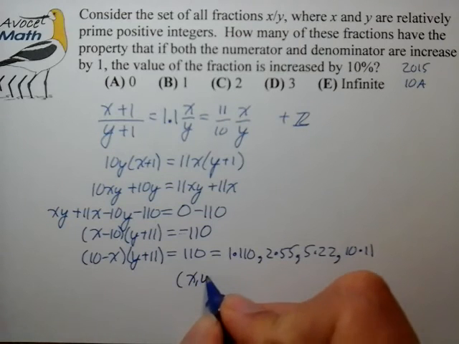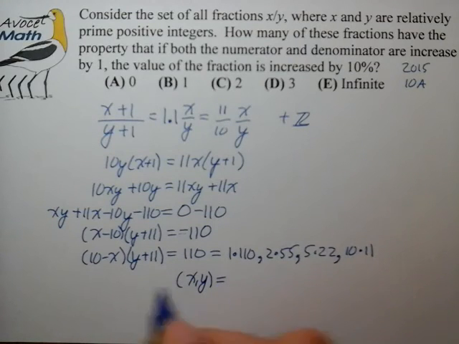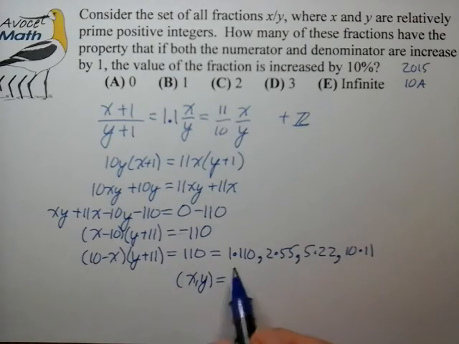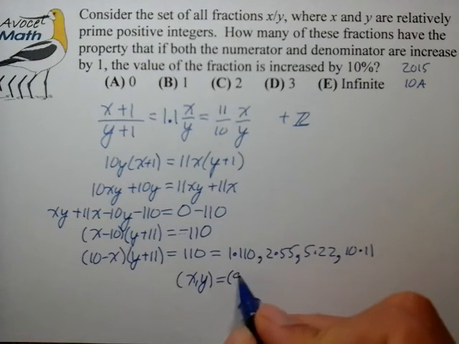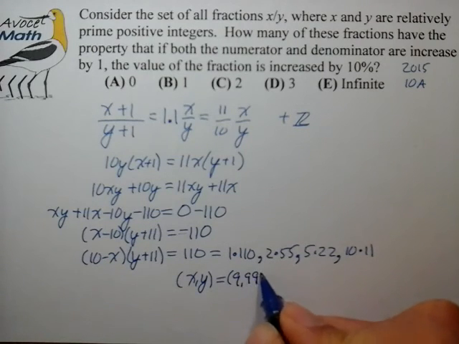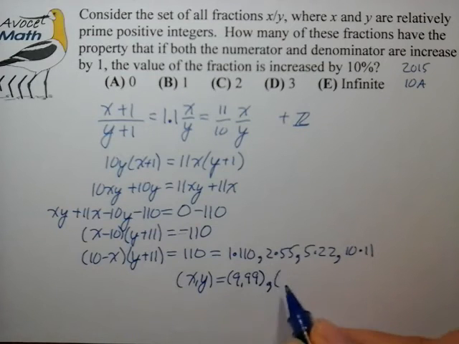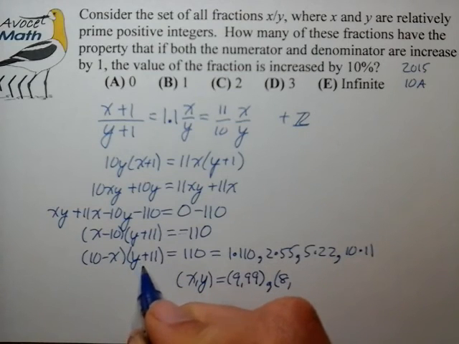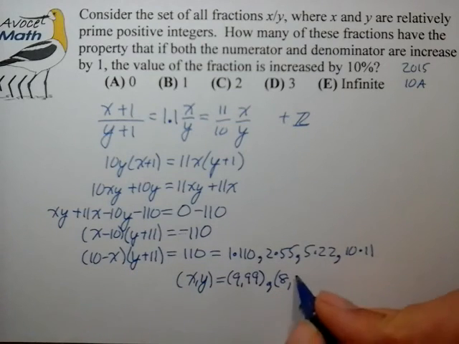So at this point, we've reduced this as best we can, and now we just have to calculate what values of x and y we can match up with these factor pairs. So for the factor pair of 1 and 110, we have 10 minus x equal to 1, 11 plus y equal to 110, so that reduces to x and y equal to 9 and 99. For 2 and 55, x is equal to 8, and 55 in this equation gives y equal to 44.